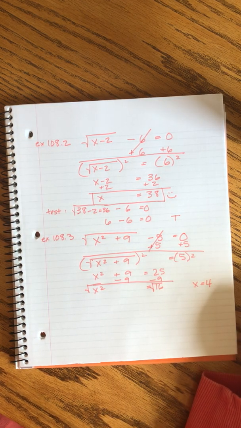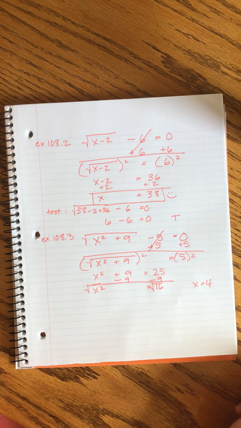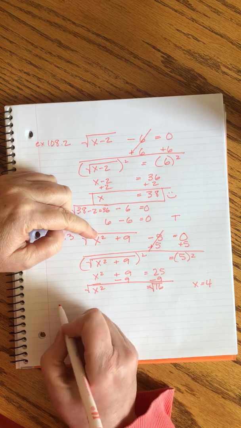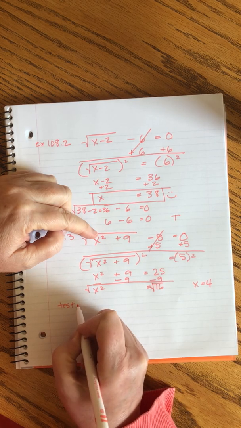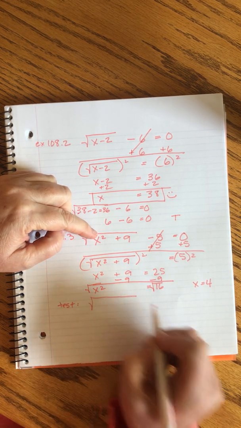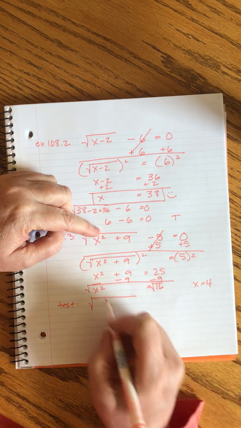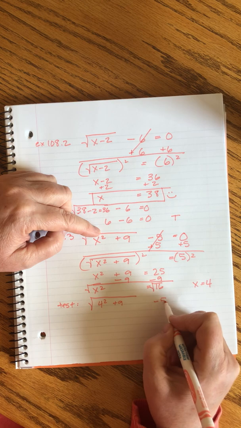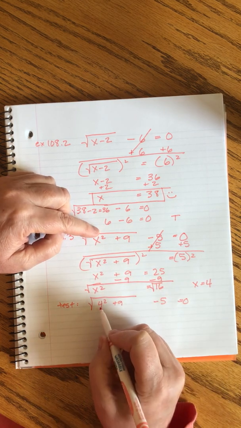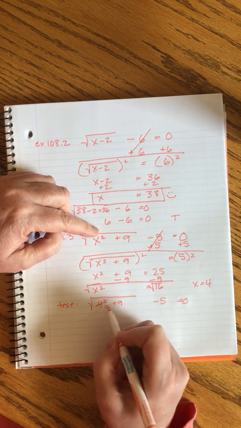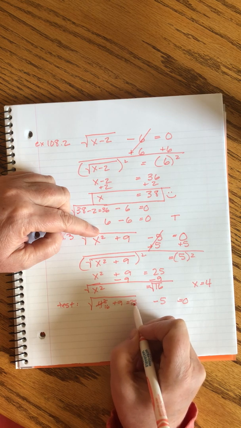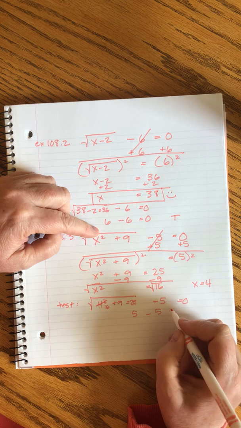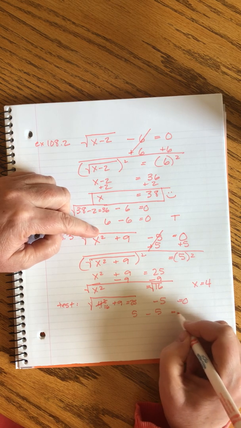All right, that went smoothly, but now we have to check it, right? So we're going to plug back into the original equation. Square root of 4 squared plus 9 minus 5 equals 0. Okay, 4 squared is 16. 16 plus 9 equals 25. Square root of 25 is 5. 5 minus 5 equals 0.